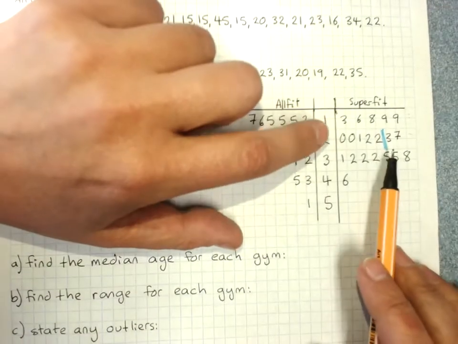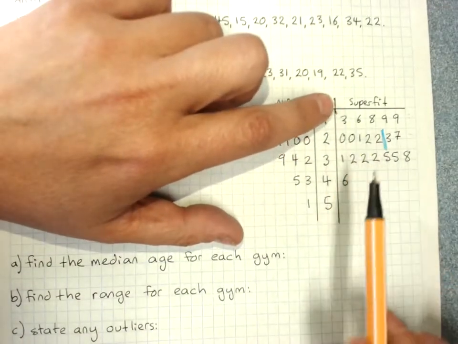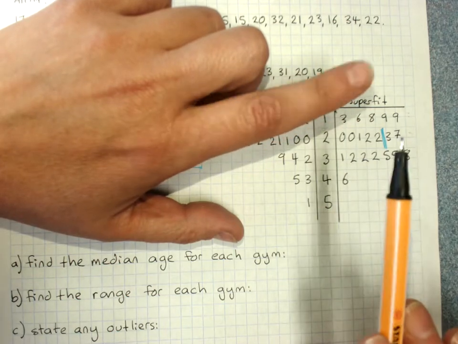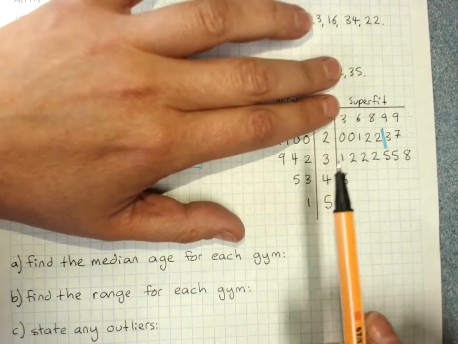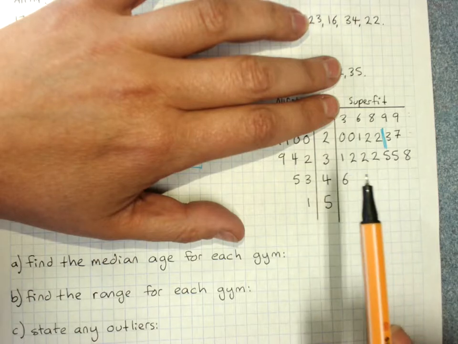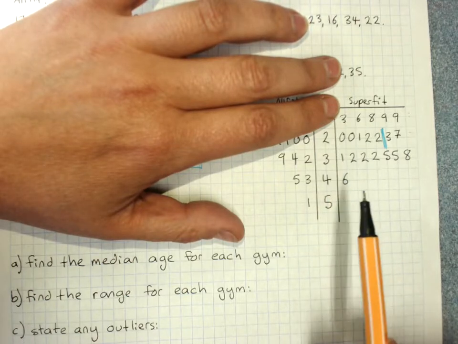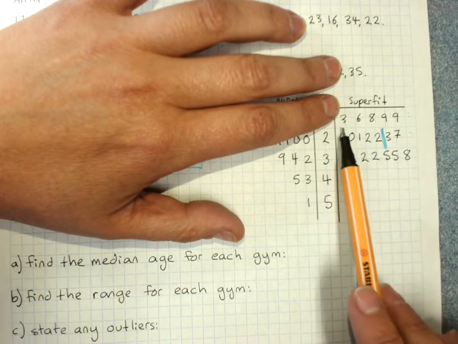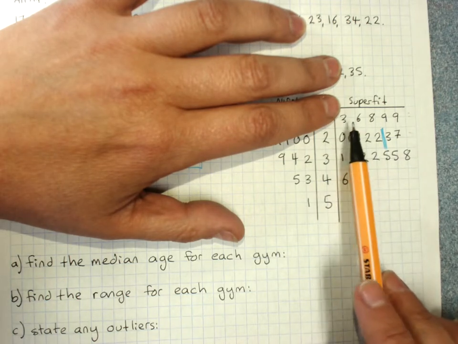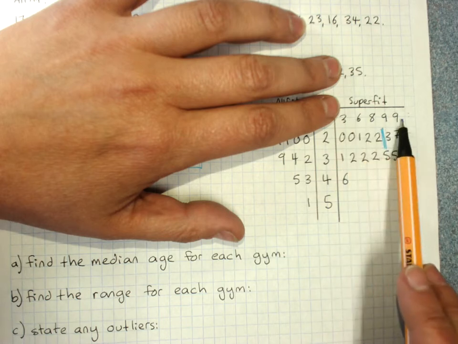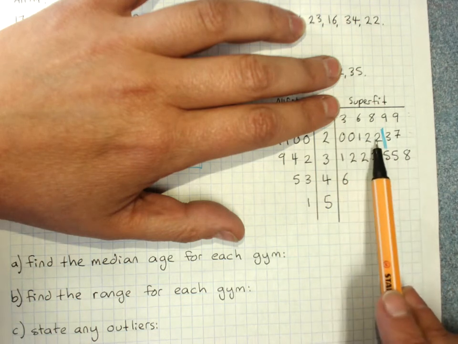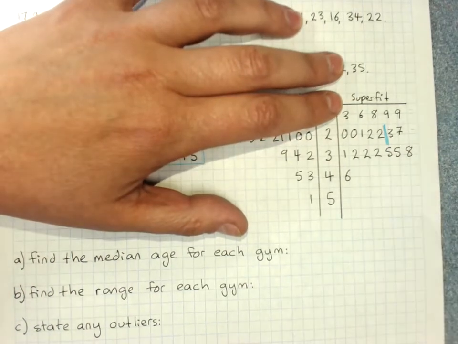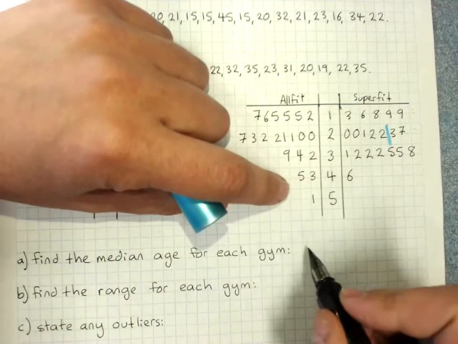An easier method is, for any number of scores, add 1, divide by 2. So 20, add 1, 21. Divide by 2, that's 10 and a half. That says I want to go to the 10th score and halfway up. 1, 2, 3, 4, 5, 6, 7, 8, 9, 10, and halfway. So the median of Superfit is 22 and a half.